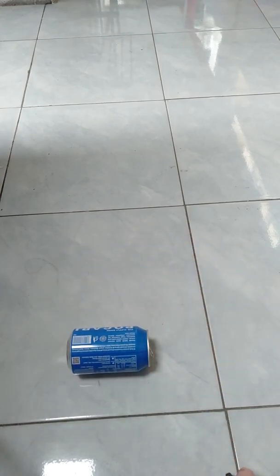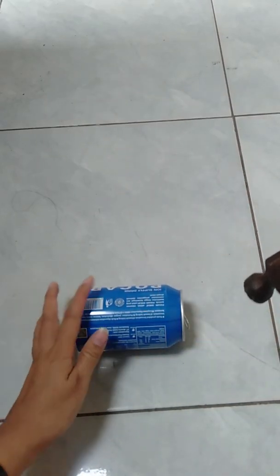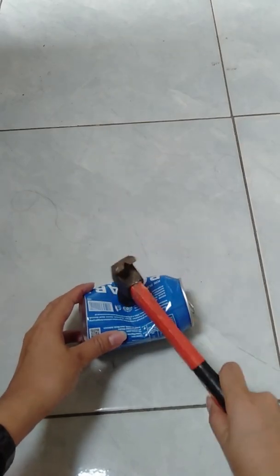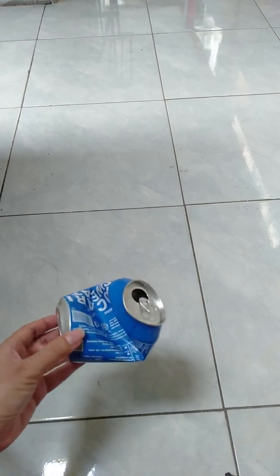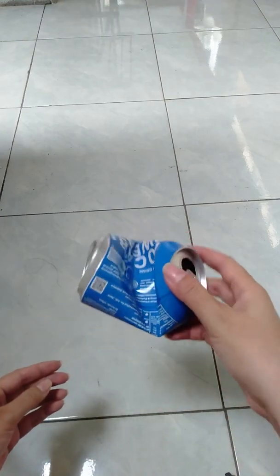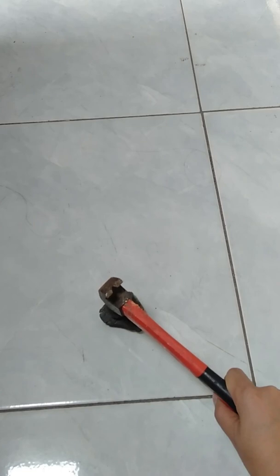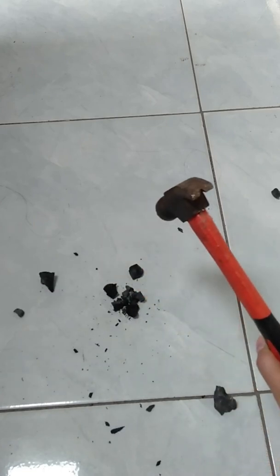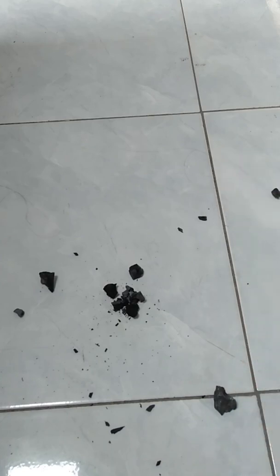Let's see. I'm going to use one tool, a hammer here. Look, we are going to see it together. Oh, I'm sorry. So, is this malleable or brittle? Just write the result of observation on the table. Now the charcoal. We are going to observe. Is this one malleable or brittle? Look. Malleable or brittle? Now you have to write it on the table again.